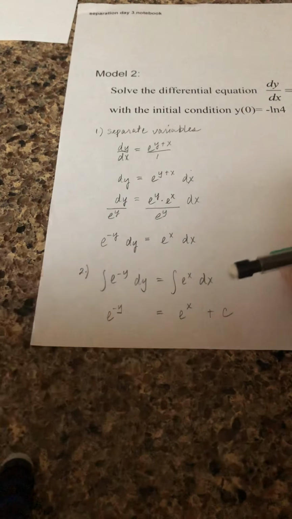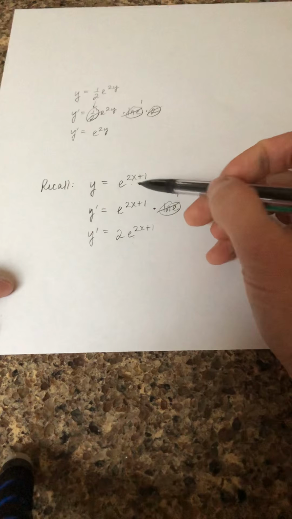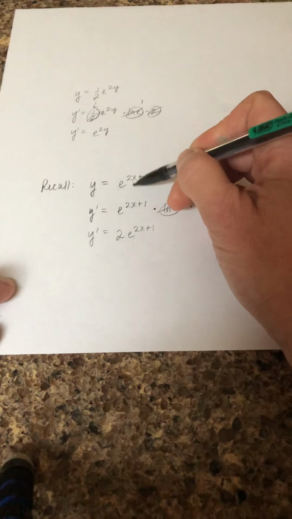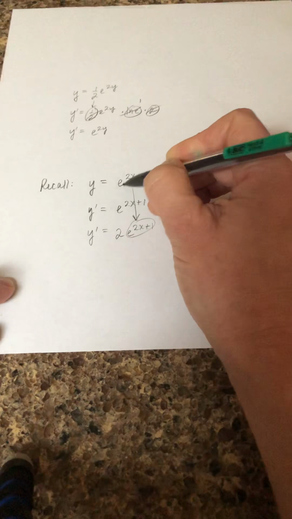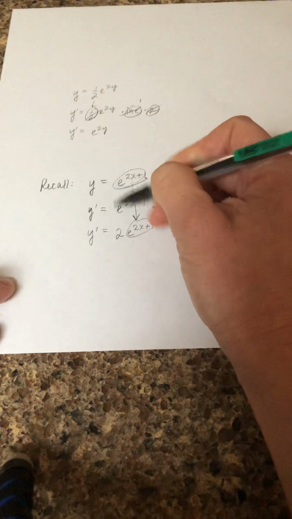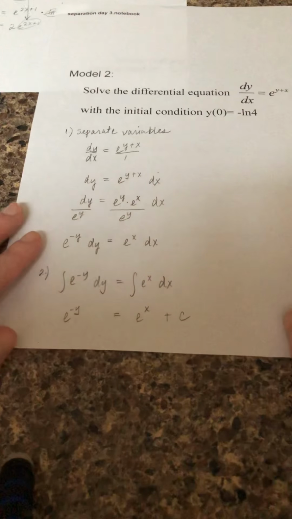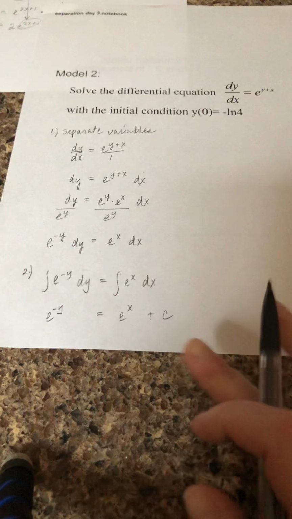Right? And we did prove that in our recall example from Model 1, right? When we found the derivative of e to the 2x plus 1, we saw that the derivative also had e to the 2x plus 1, right? So it works both ways. What's not always consistent, though, is the coefficient, right, which we saw here. So at this point, you really shouldn't be comfortable that you have the correct antiderivative.